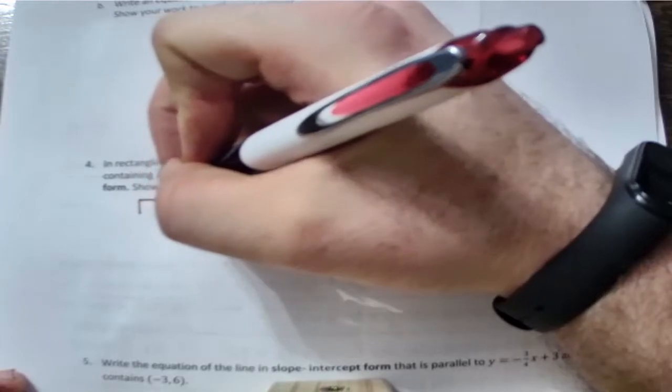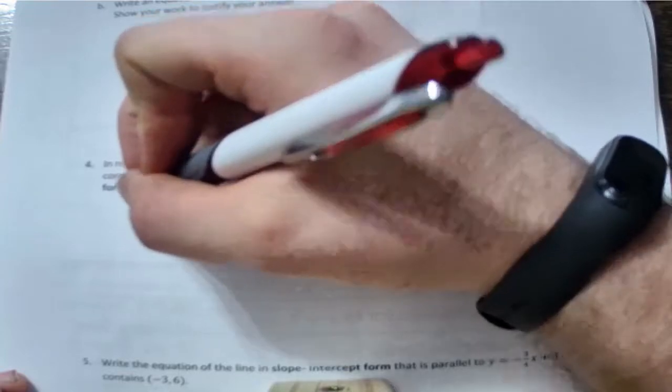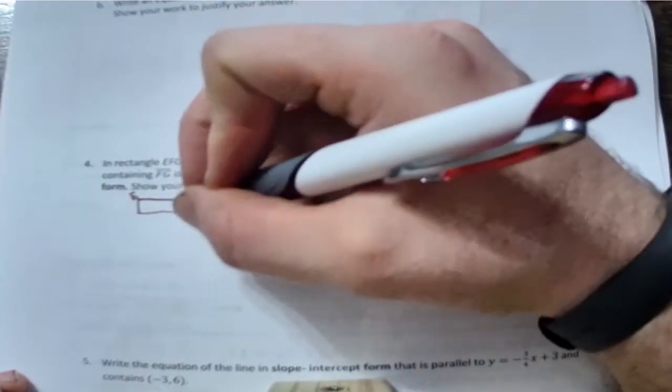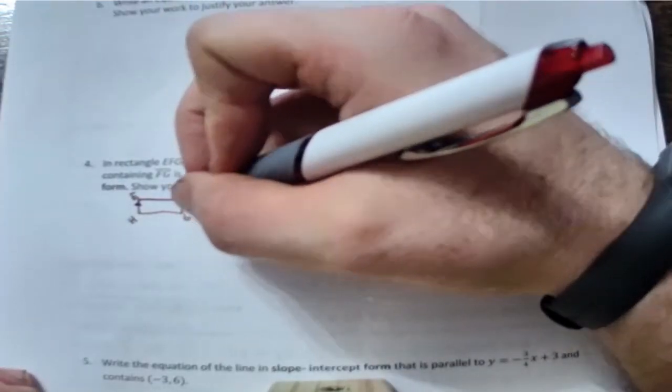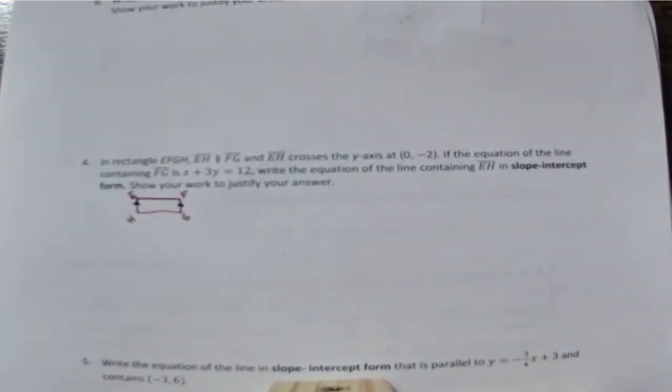So first things first, I know a lot of my students are always intimidated whenever there is a word problem. So something I always suggest is to draw it out. They say we have a rectangle. So if I have a rectangle, we're saying that it's rectangle EFGH. Now EH and FG are supposed to be parallel. So one way I can show they're parallel is by doing the little filled in triangles on each of those lines. So these lines are supposed to be parallel.